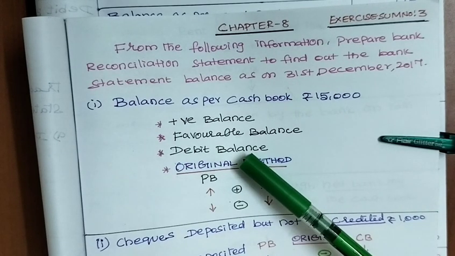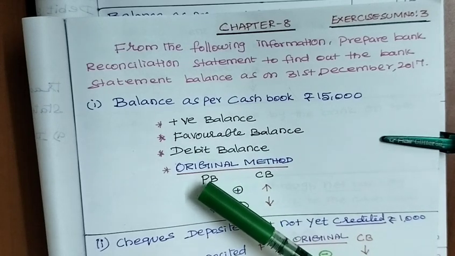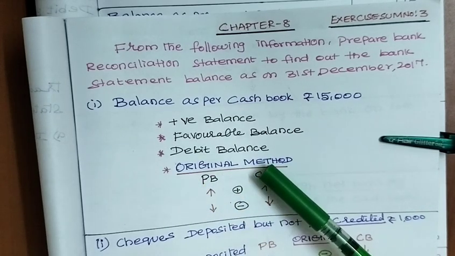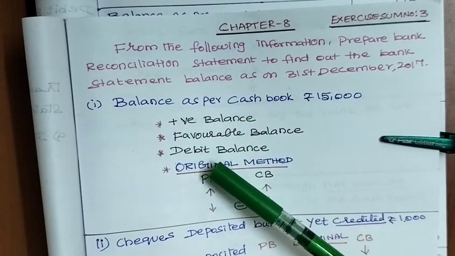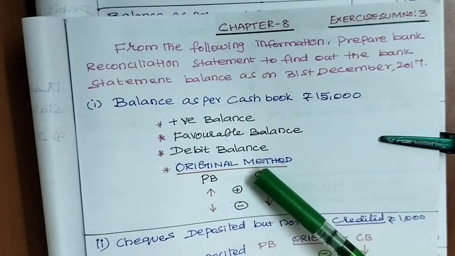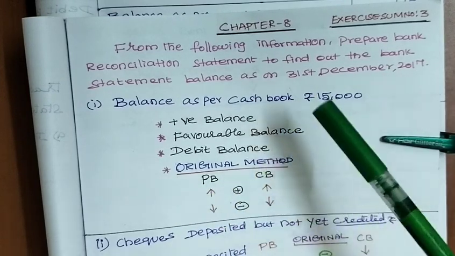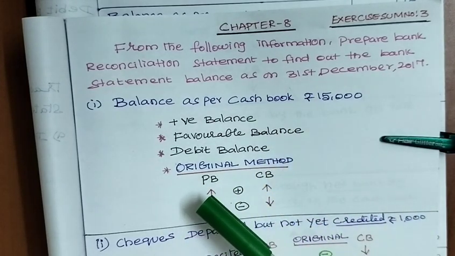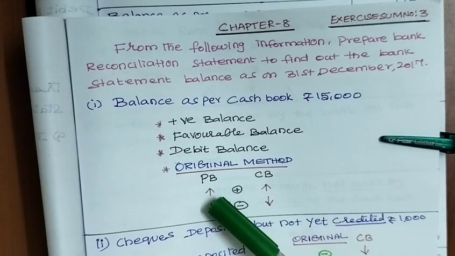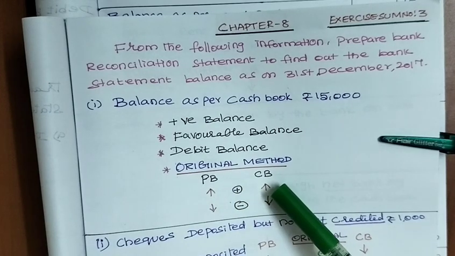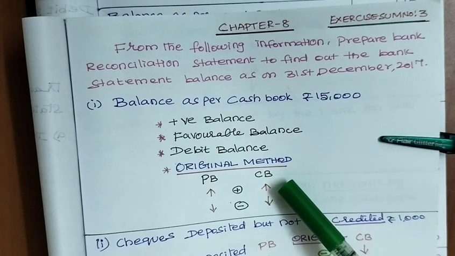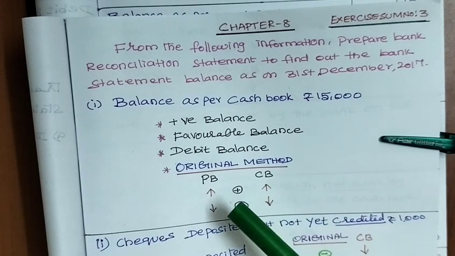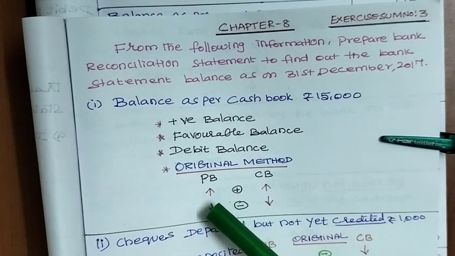Okay, so we are going to follow the original method. Whenever cash book shows positive balance, favorable balance, debit balance, we will follow the original method. Okay, what is meant by original method? According to passbook, whenever passbook increases, cash book is to be increased. Vice versa, whenever cash book increased, passbook will be increased.